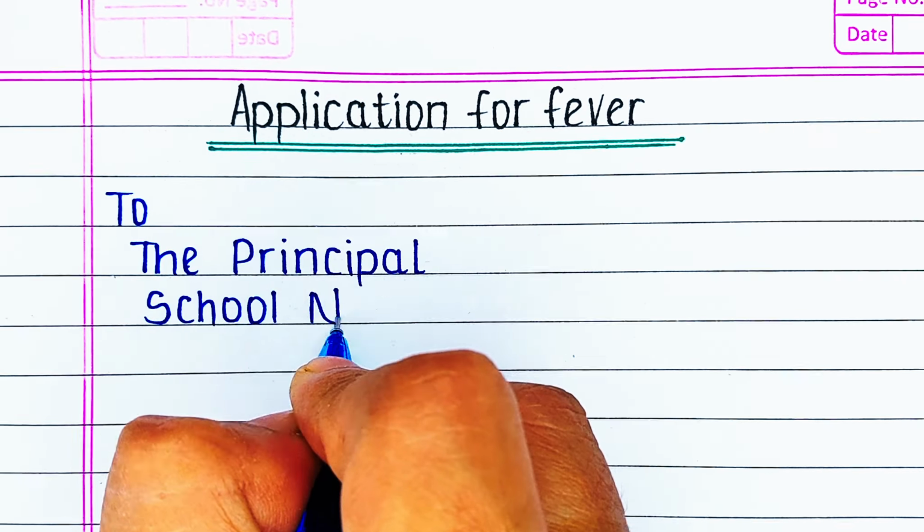First, start with the addressee. Here for example, I am writing to the principal. In the next line, write the name of your school. In the next line, write the address of your school.